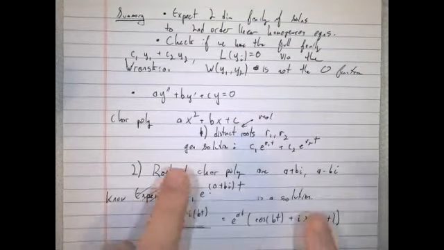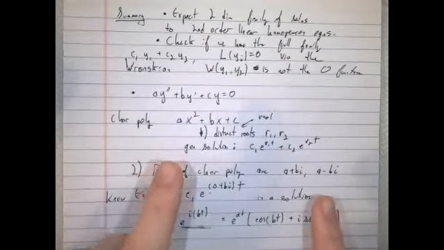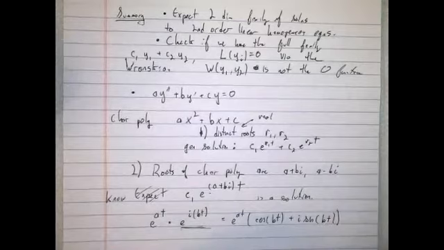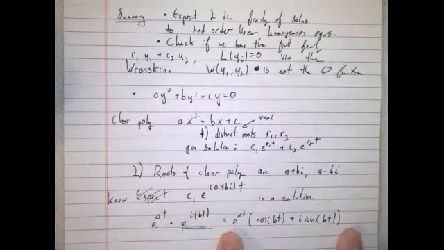What I want is the full family of solutions, so I need at least two solutions. Right now I've written one complex solution. What can I do to the one complex solution to get two real solutions?